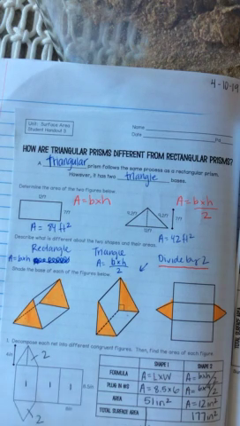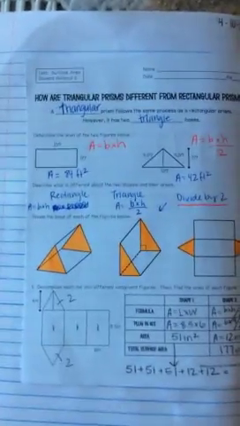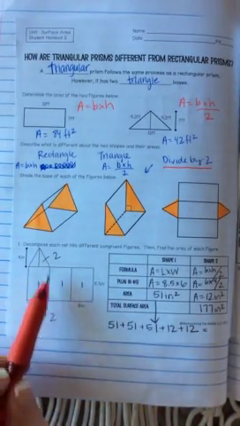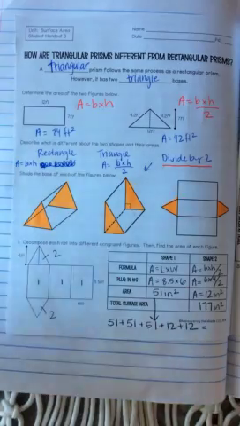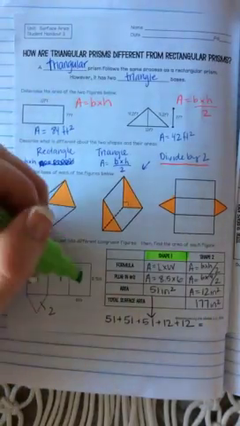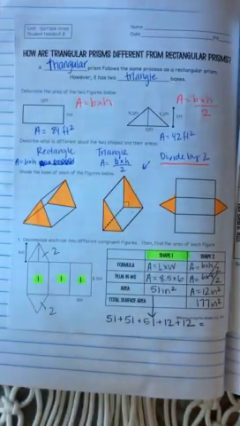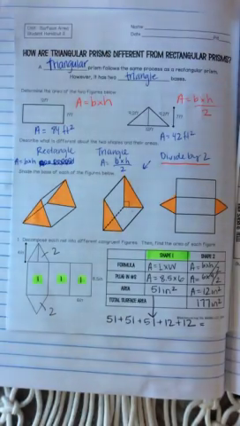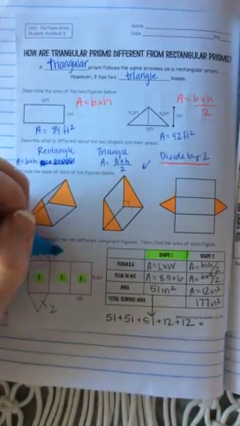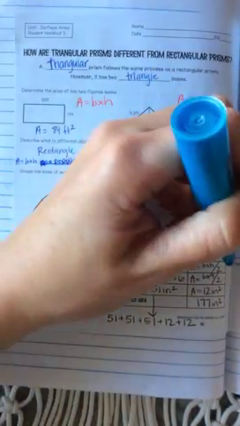Question number 1 is asking us to decompose this net into different congruent figures, then find the area of each figure. So you can see here that I labeled the rectangles as shape number 1 and the triangles as shape number 2. So I'll go ahead and highlight that. Here we have our rectangles, we're calling shape 1. And then our triangle is going to be our shape number 2.